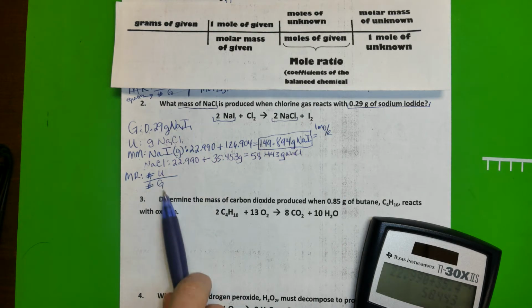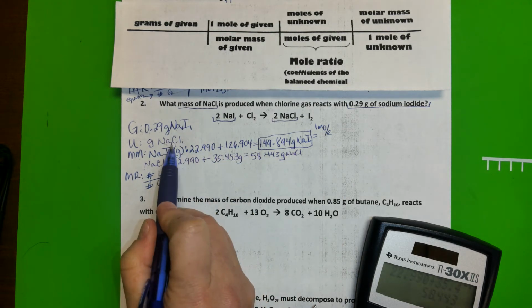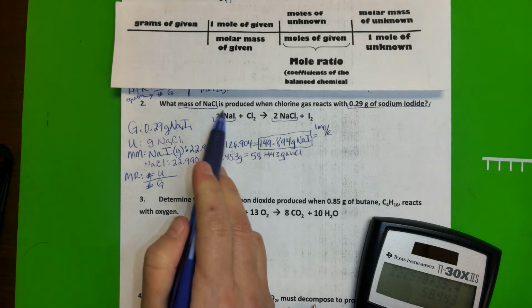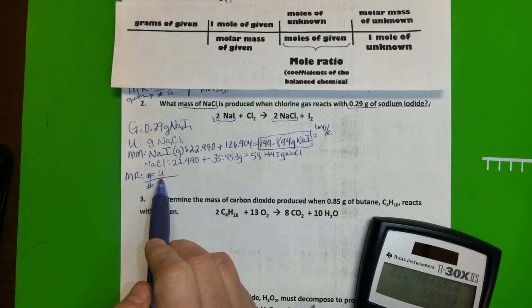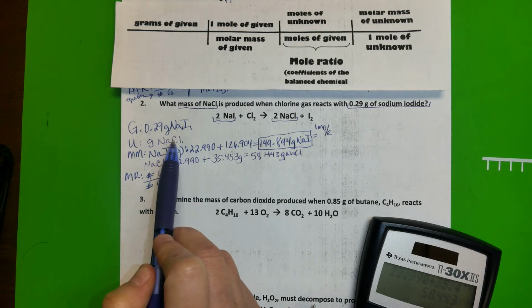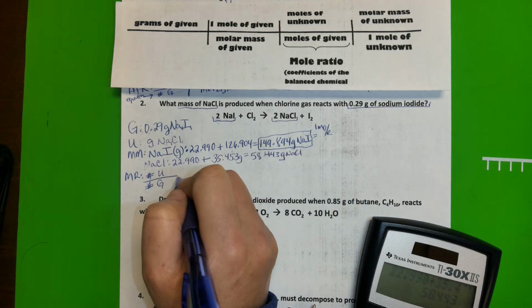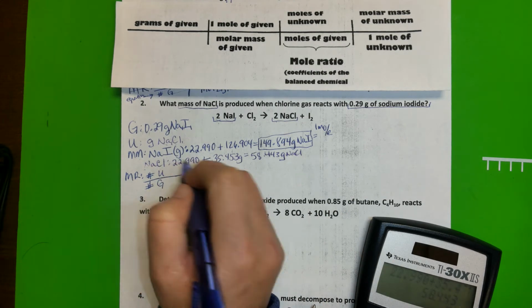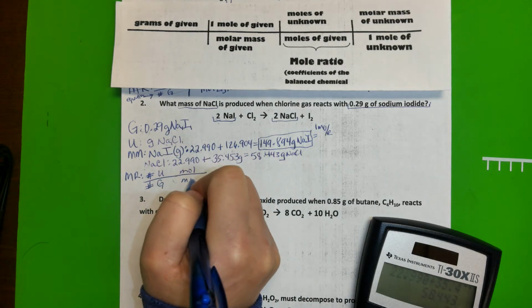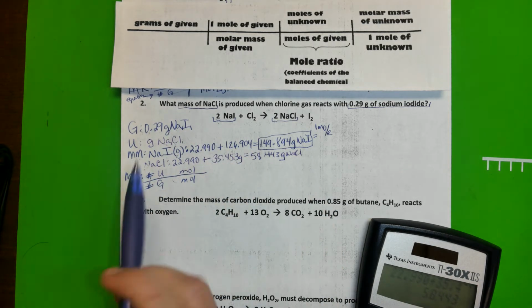It's U over G. That means the compound or element, with the coefficient from the equation. Keep in mind that it's mole over mole, because this is a mole ratio.